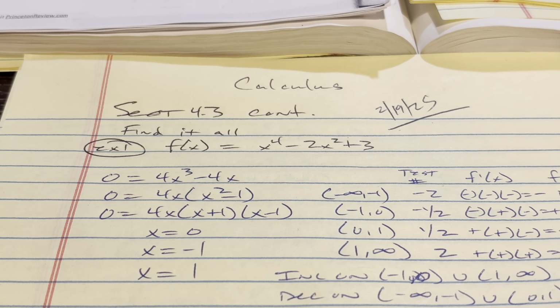So what we're going to do is set the derivative equal to 0. The derivative is 4x to the third minus 4x. Factor out the 4x you have in common: 4x times x squared minus 1. That's 4x times x plus 1 times x minus 1 equals 0. You have three critical numbers: 0, -1, and 1.